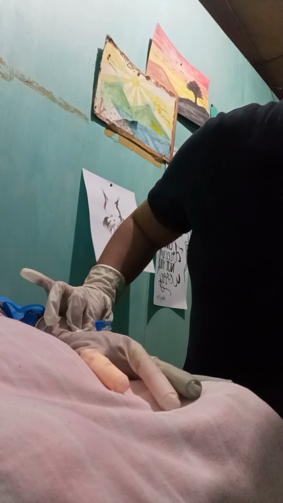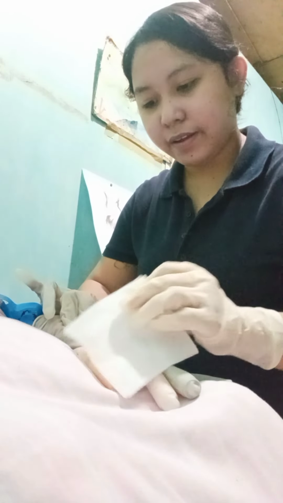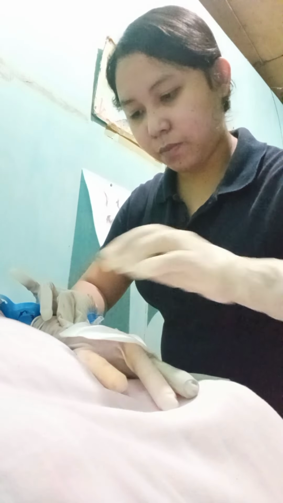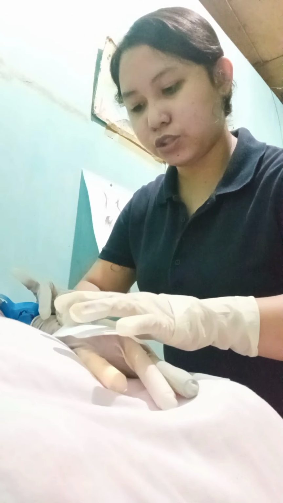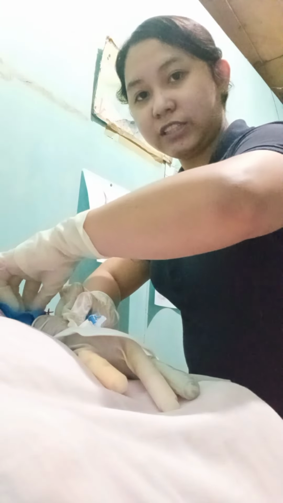Okay. Then, put a sterile pad under the hub while applying pressure to the catheter. Remove the tourniquet.